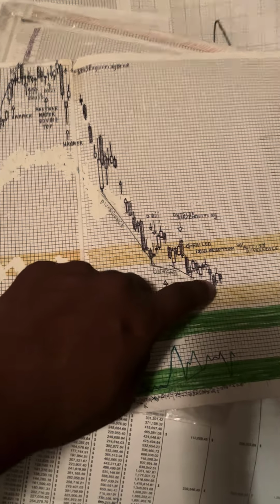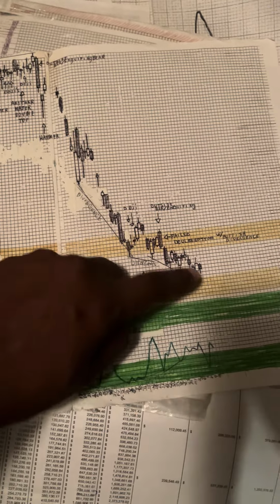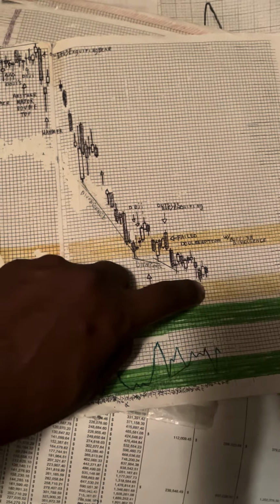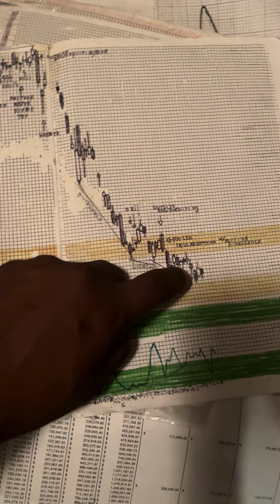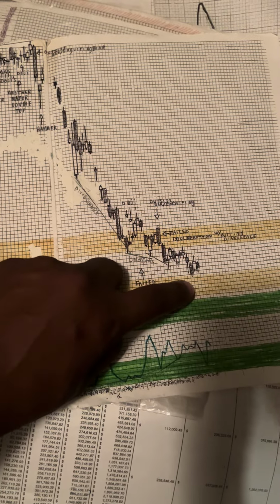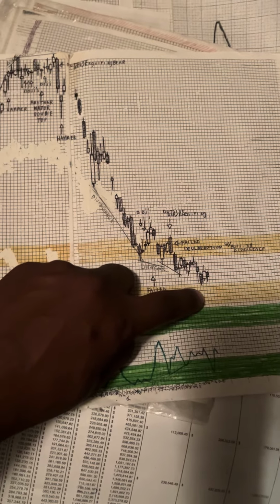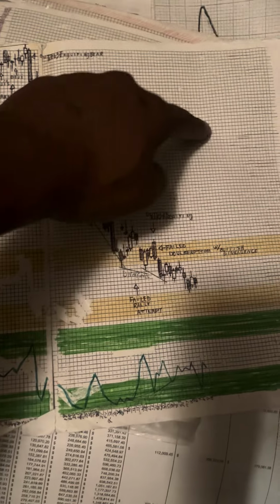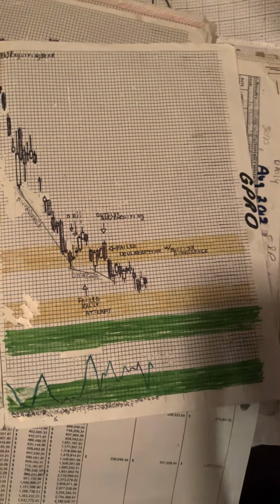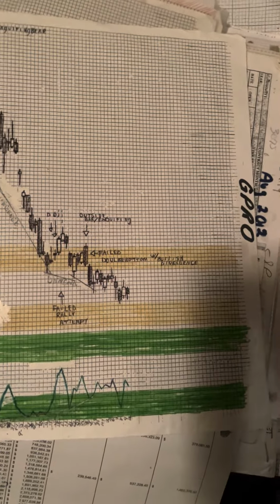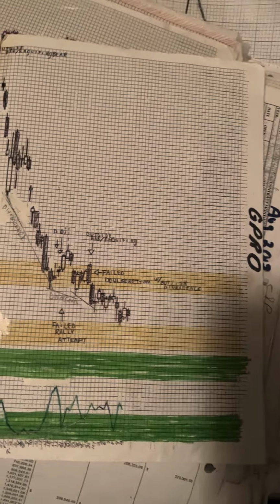All right. Even if it fell a little more, you know what I mean? It might have fallen just a little bit more because the floor was not actually right here, but maybe just a tad bit further down. But even if that happened, it still was going up. So my prediction is that that particular instrument, which was GoPro, the stock, was going up. All right.